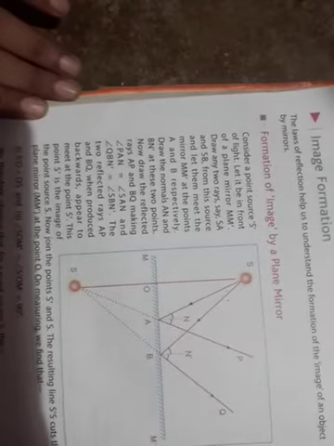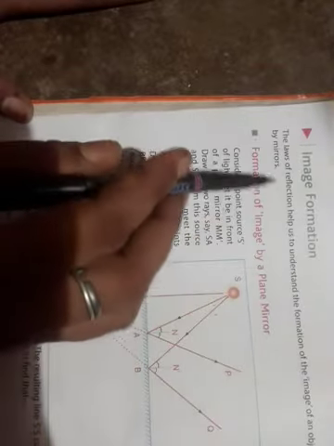Now such things, image formation. If someone has no book, in this case I am doing like this, up and down this page, so they can read properly. Image formation. Here, image.